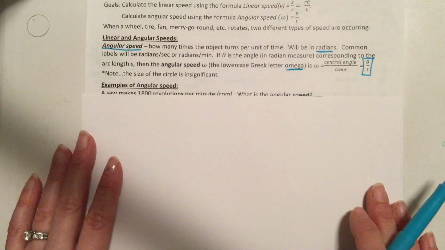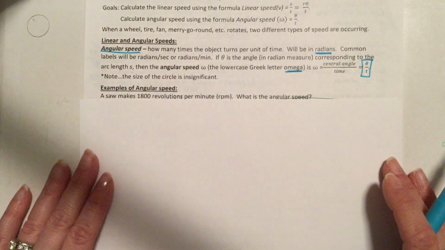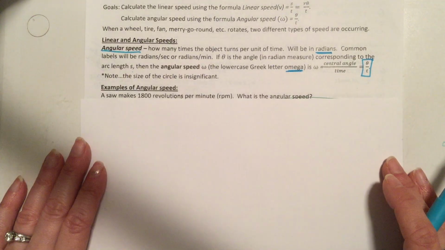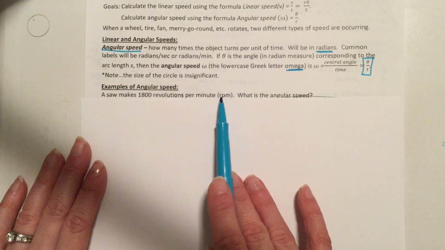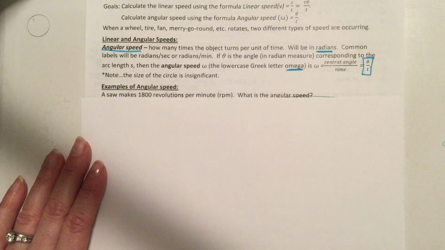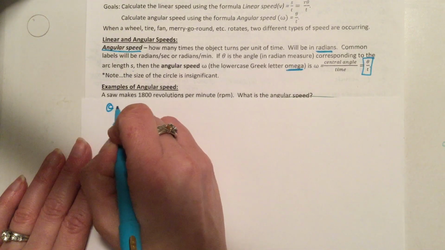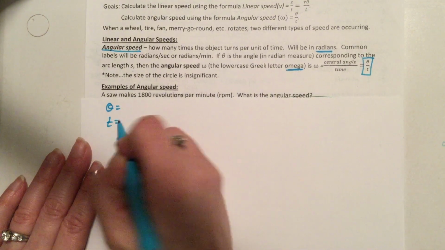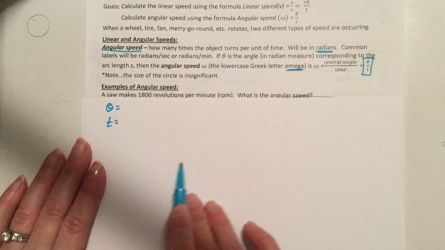Okay, so here's the first example. I'm trying to not show you the answer already. All right, a saw makes 1,800 revolutions per minute. So that's RPM, revolutions per minute. What is the angular speed? In order to do this, you need 2 things. You need theta and you need time. Theta is how much of a rotation you made.